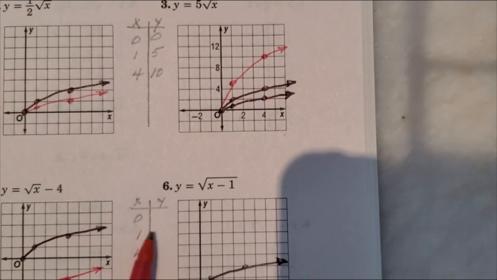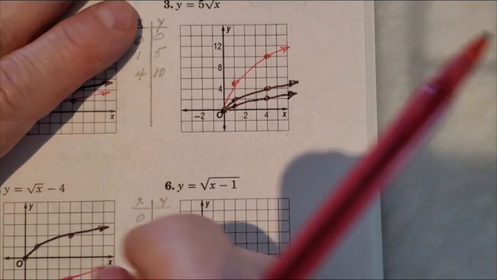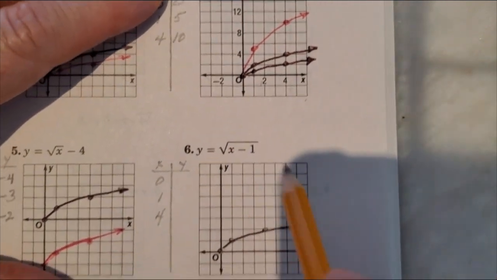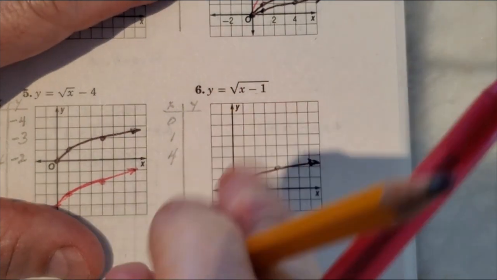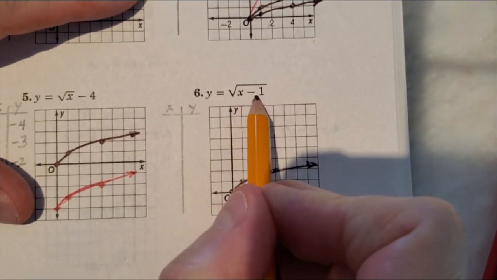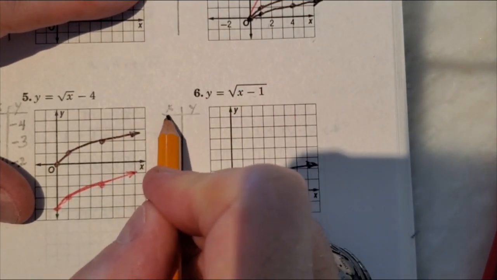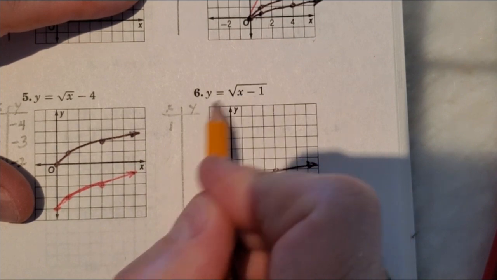All right, next one. Now this one's where you got to think of different x's. You can't just put 0 in. That's why I did this. You can't just put 0 in because it's going to give you a negative 1. You can't have a square root of a negative 1. So you got to think about, how can I get 0 underneath that? I got to put a 1 in for x, and that's going to be 1 minus 1 is 0. Square root of 0 is 0.